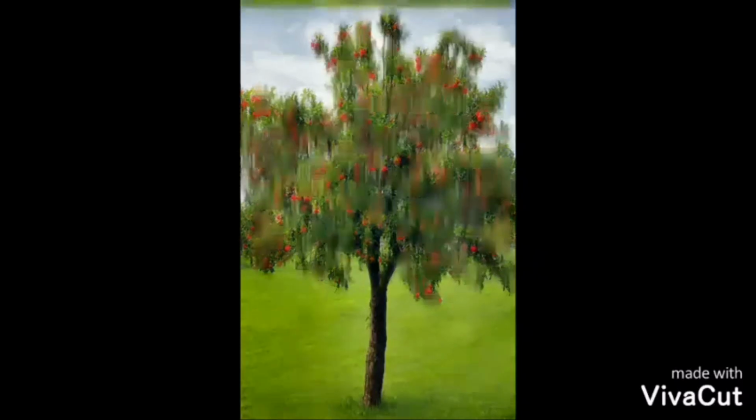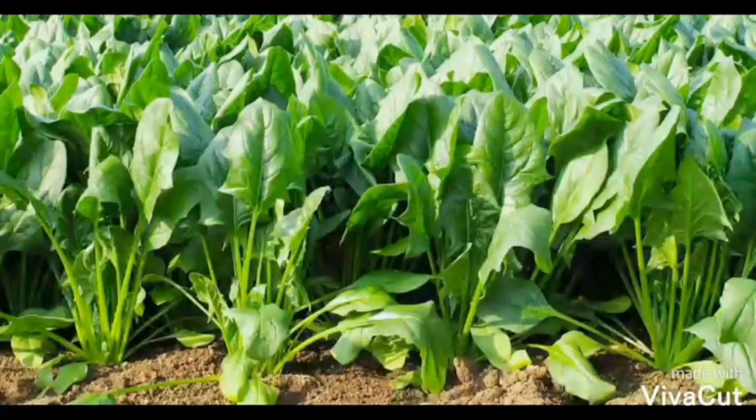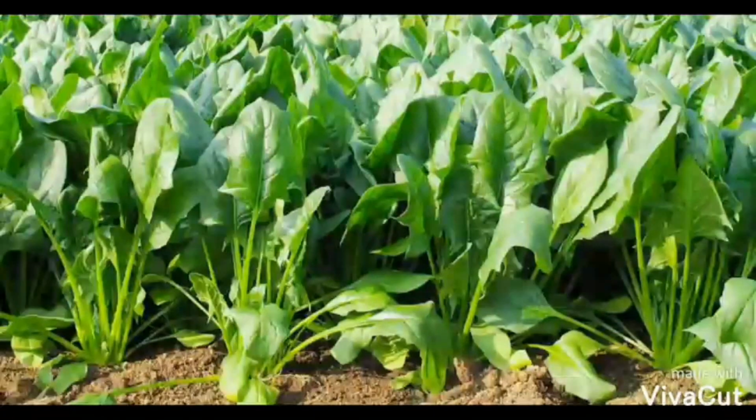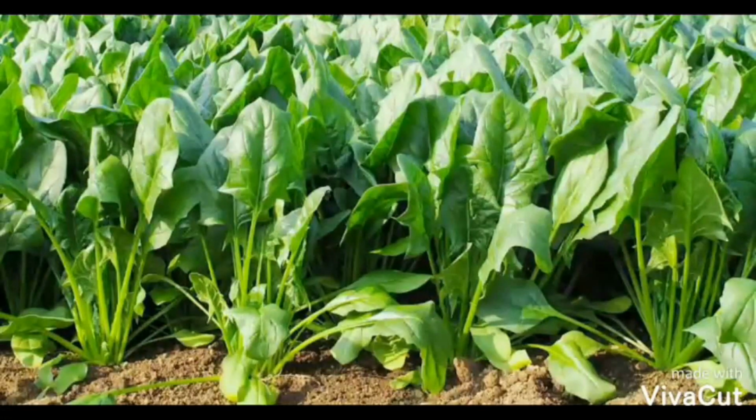Again, we'll take the spinach. Spinach is a leafy vegetable. So, do we eat the roots of the spinach? No, we eat only the leafy part of the spinach.